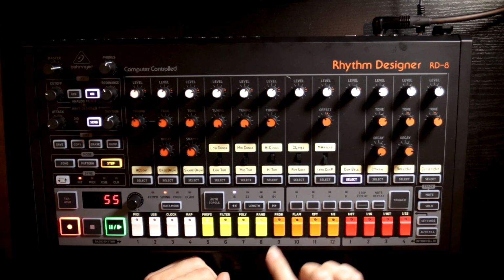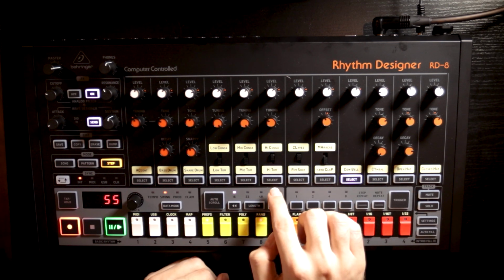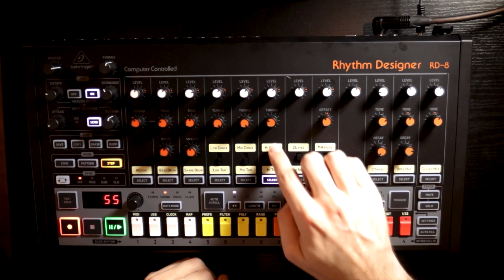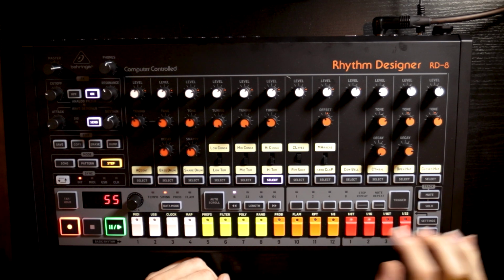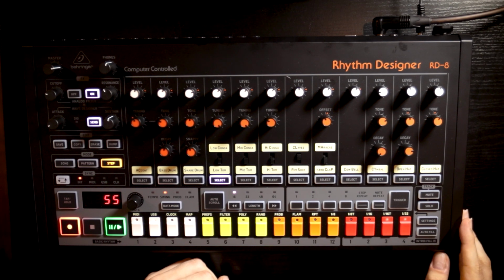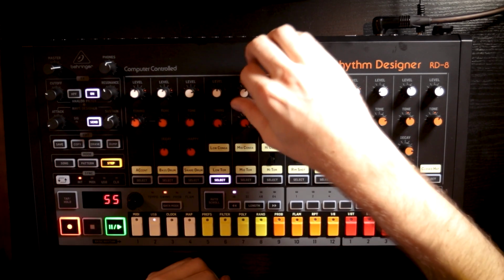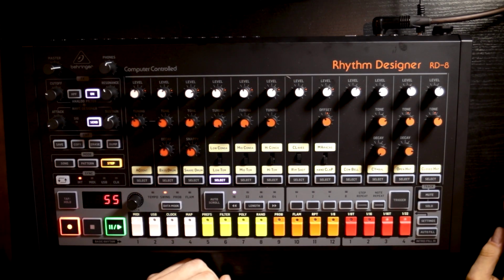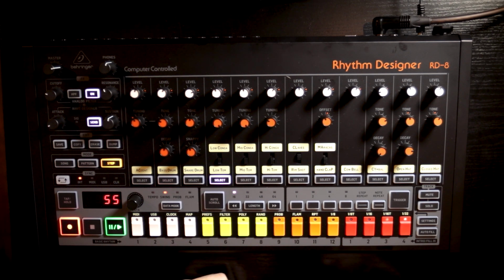Let's do some toms. A little tom fill back there in the last beat. Right now it's on conga, so let's put it on tom. Loud. Very basic tom fill. Just kind of hear that.